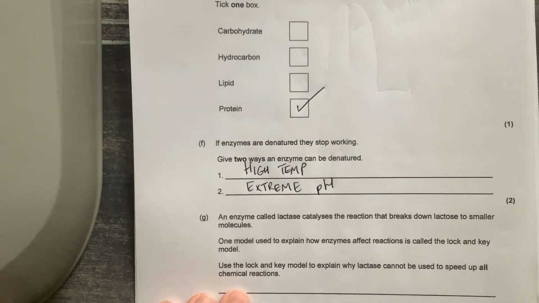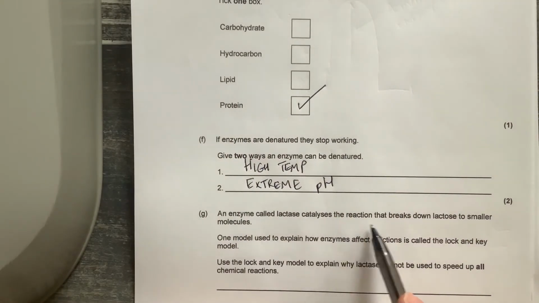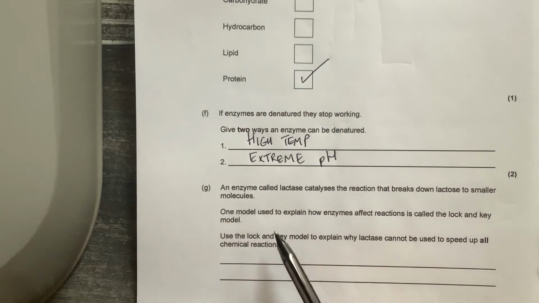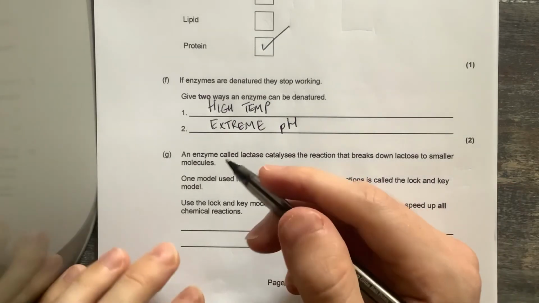An enzyme called lactase catalyzes the reaction that breaks down lactose to smaller molecules. One model used to explain how enzymes affect reactions is called the lock and key model. Use the lock and key model to explain why lactase cannot be used to speed up all chemical reactions.